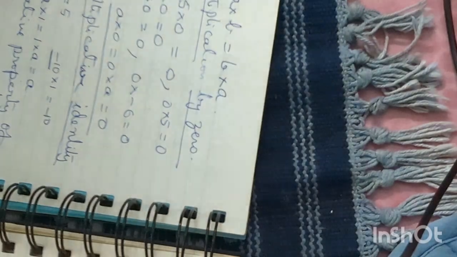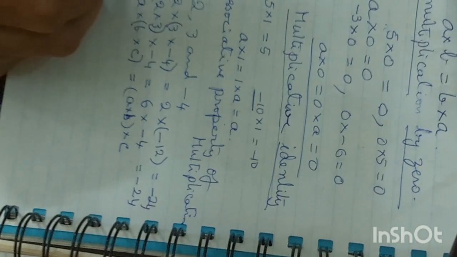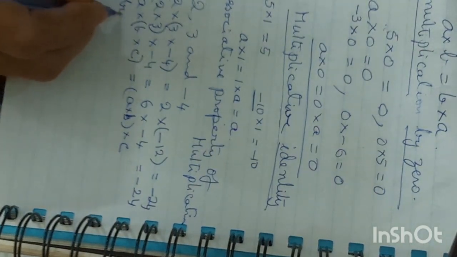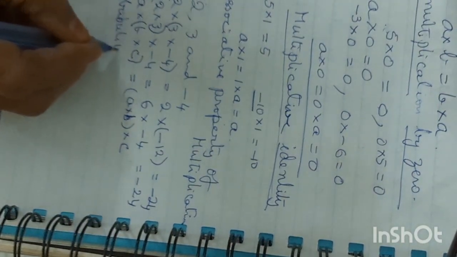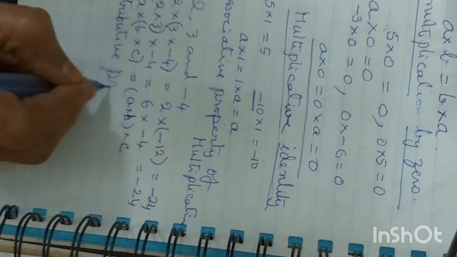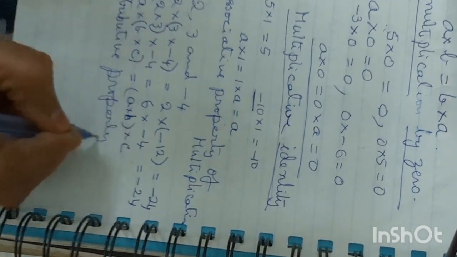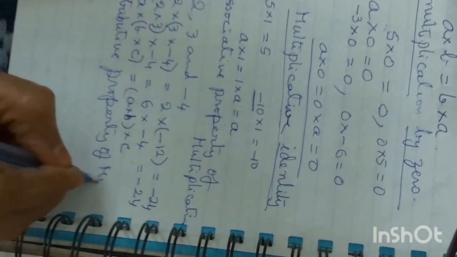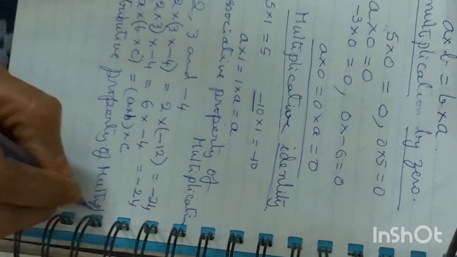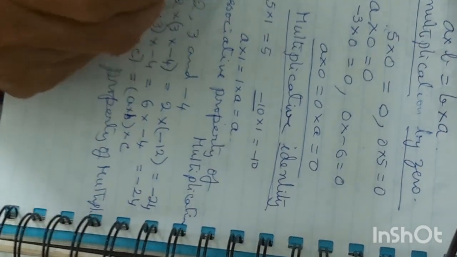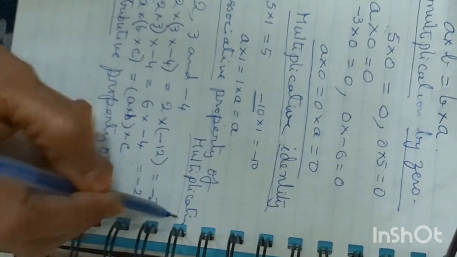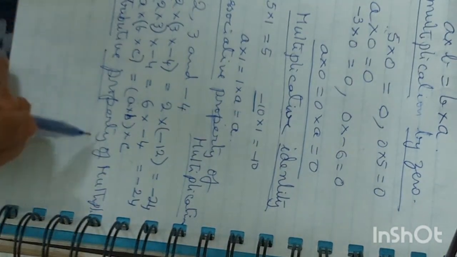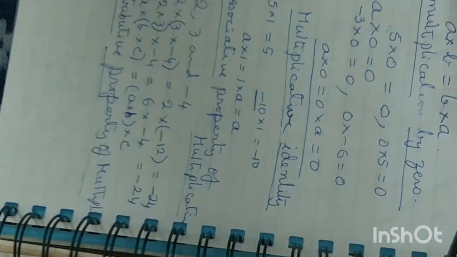Next, there is another property called the distributive property of multiplication. This was the associative property of multiplication, and now the distributive property of multiplication.